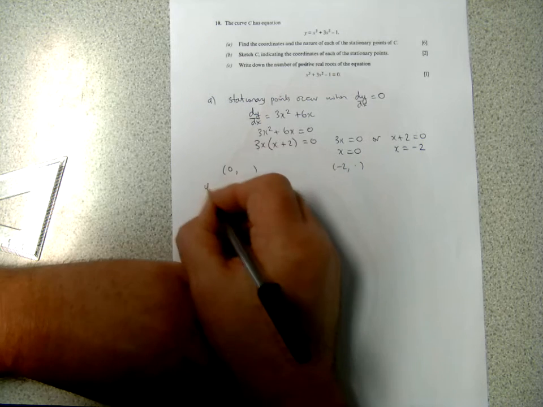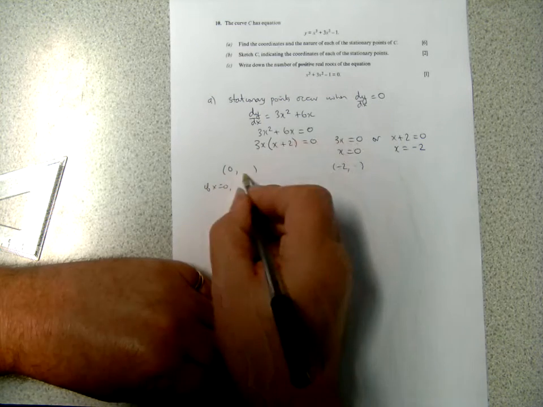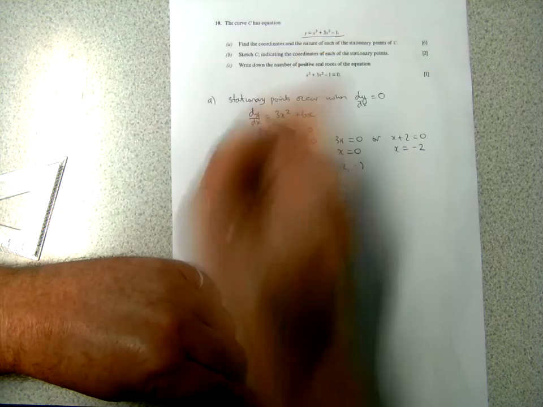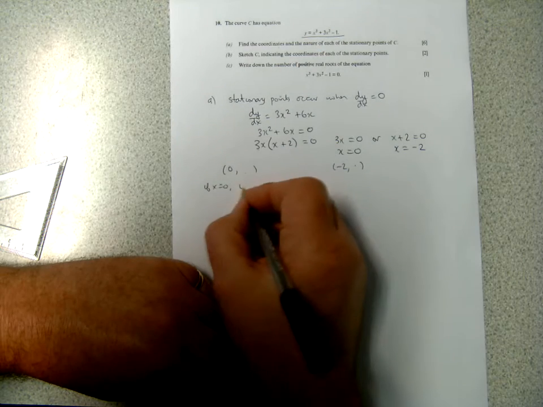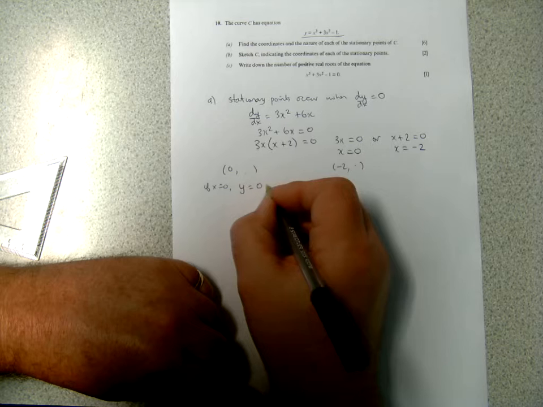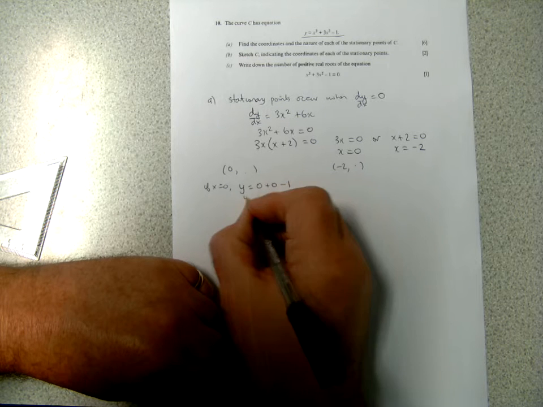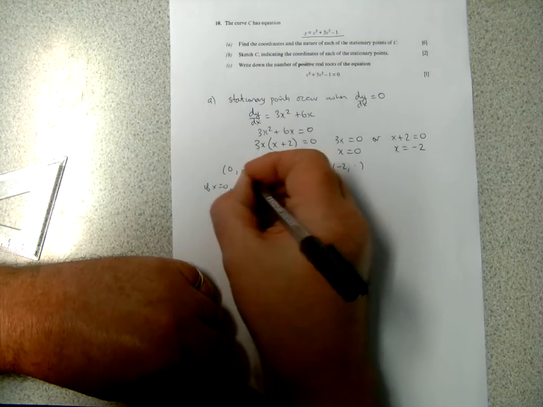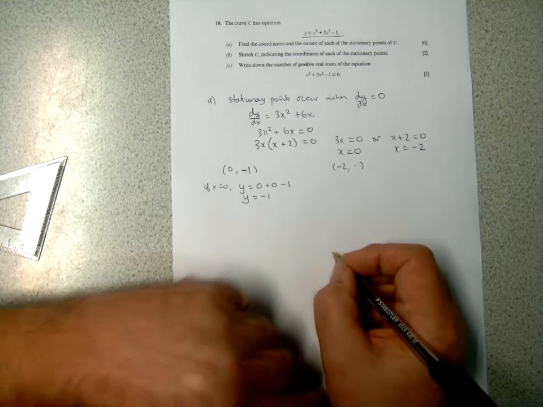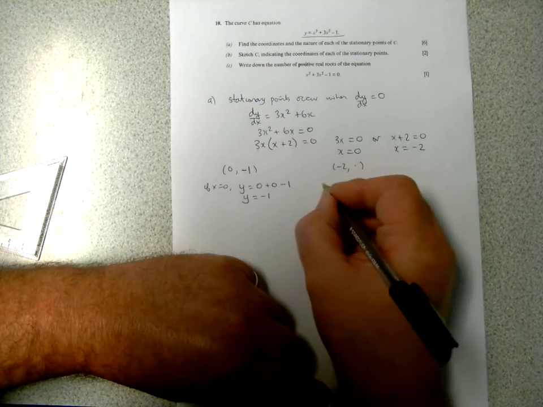So if x is 0, now to get the y coordinates I go back to my y expression here. So y will be 0 cubed is 0, 3 lots of 0 squared is 0, minus 1. So y is minus 1. So there's the one coordinate, and then putting minus 2 in.